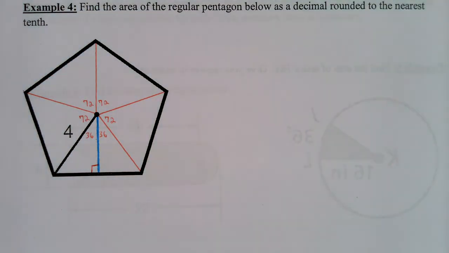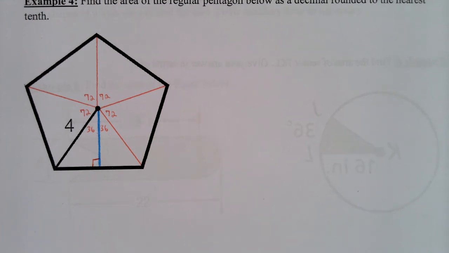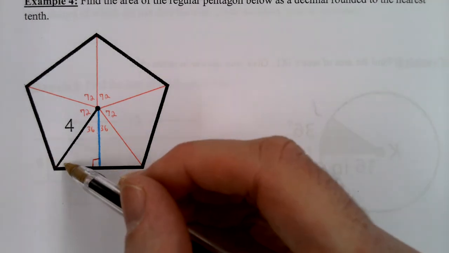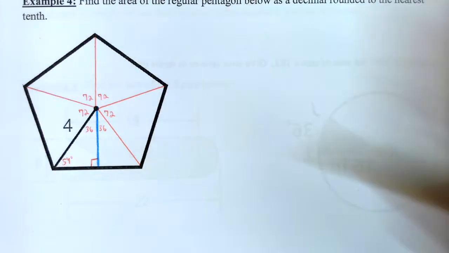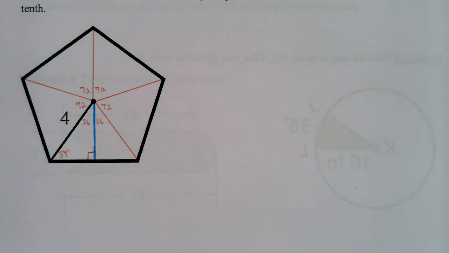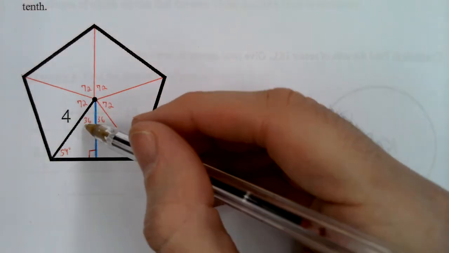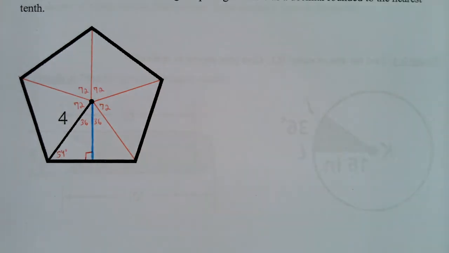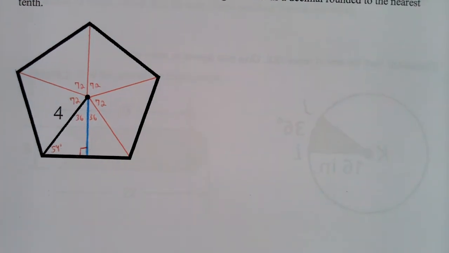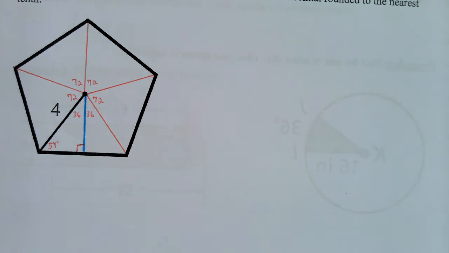Now, let's just get this angle down here while we're at it. 54 degrees. Now, you may be thinking, can you use the special right triangles, 30, 60, 90, or 45, 45, 90? No, because look at the angle measures. It's not 30, 60, 90, and it's not 45, 45, 90. So how do you solve for the sides? How do you solve for the apothem? And by the way, you also have to find the perimeter. Don't forget about that.